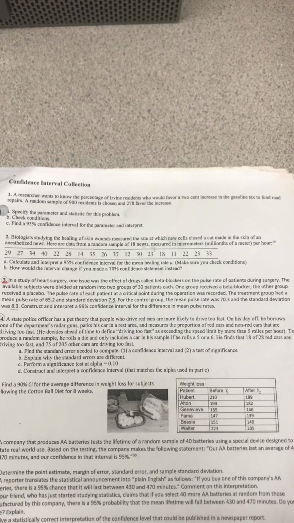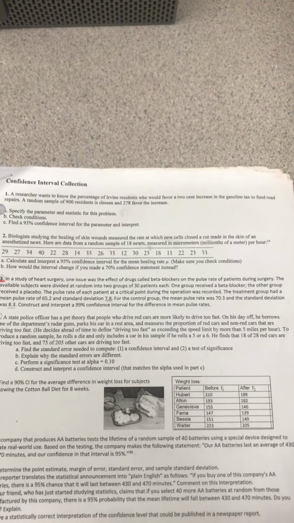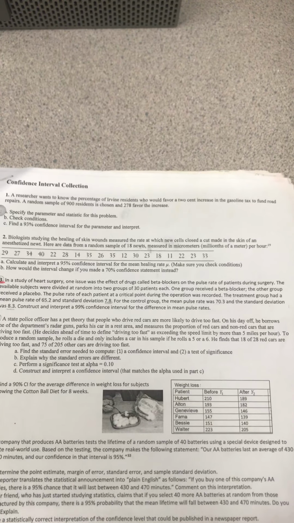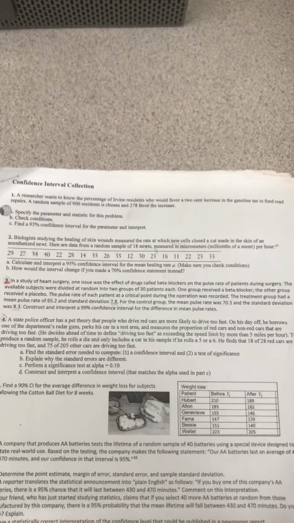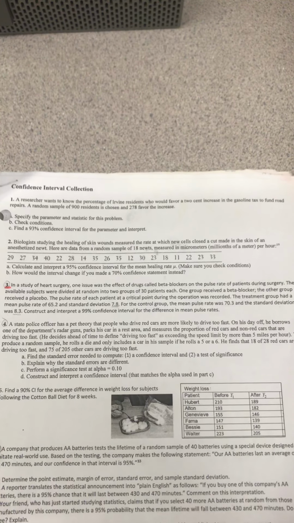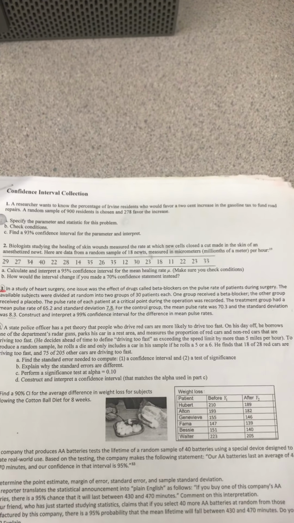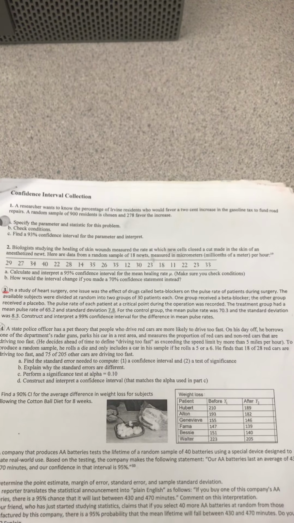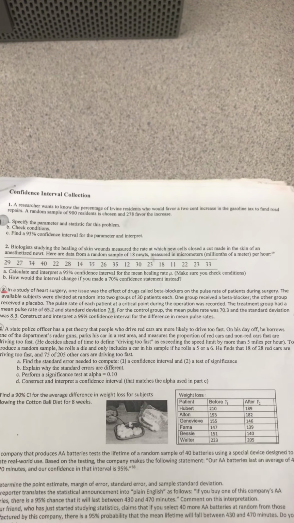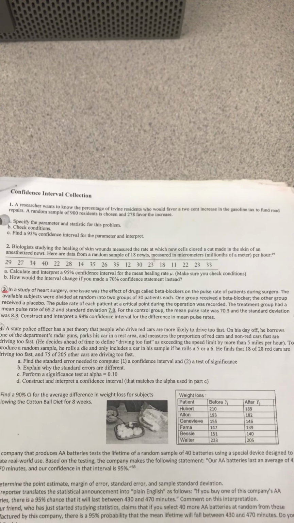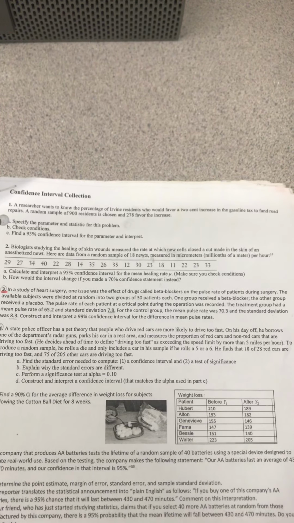So, in a study of heart surgery, one issue was the effect of drugs called beta blockers on the pulse rate of patients during surgery. The available subjects were divided at random into two groups of 30 patients each. One group received a beta blocker, the other group received a placebo. The pulse rate of each patient at a critical point during the operation was recorded.